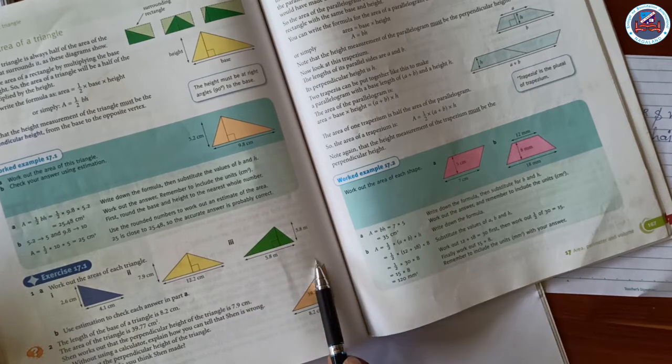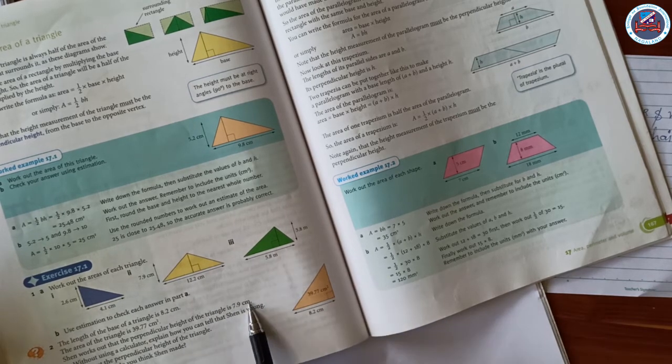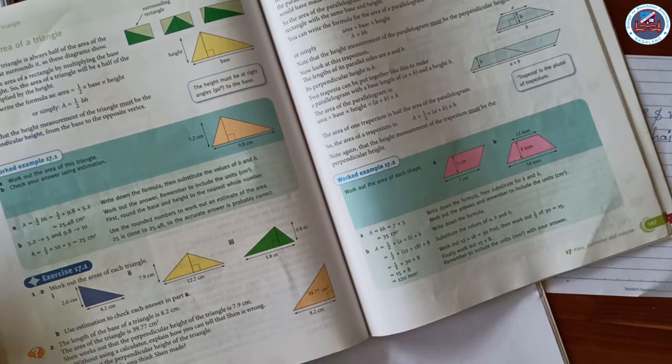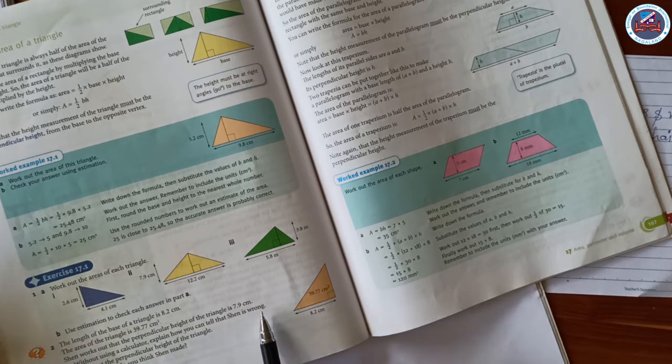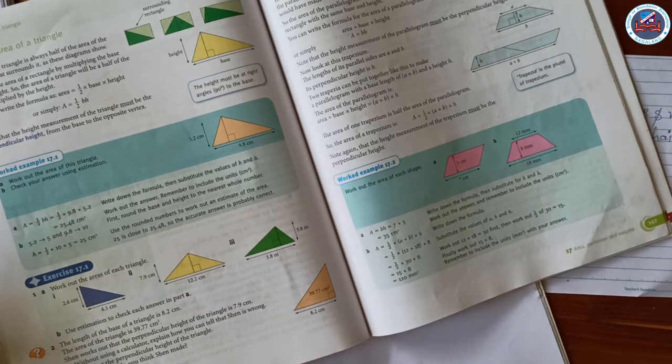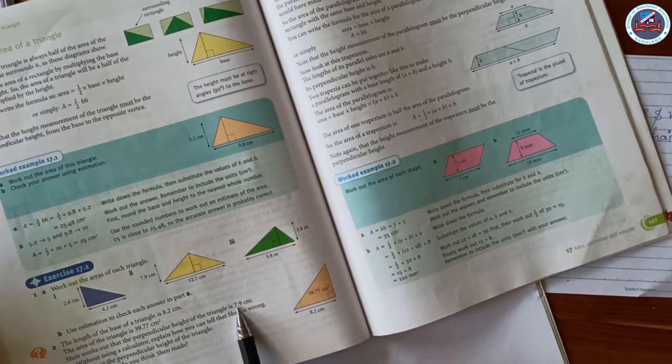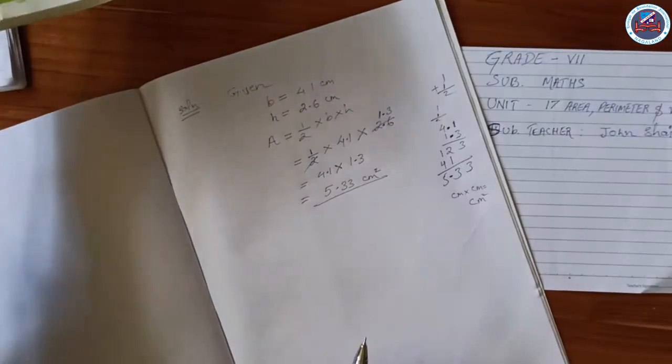She found that height is 7.9. Now, question A says, without using a calculator, explain how you can tell that she is wrong. How can you say that this height is wrong?